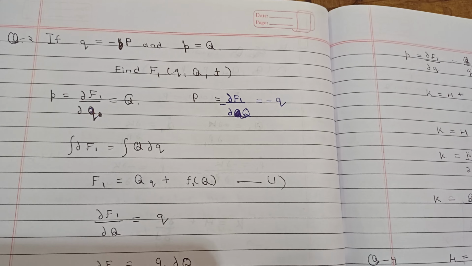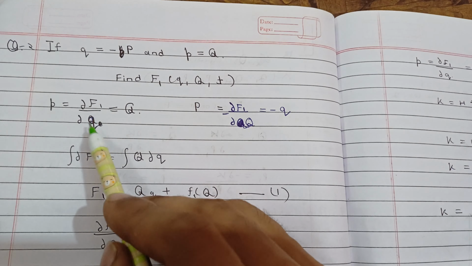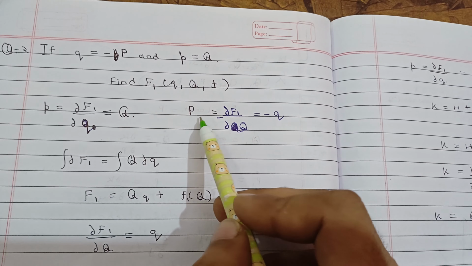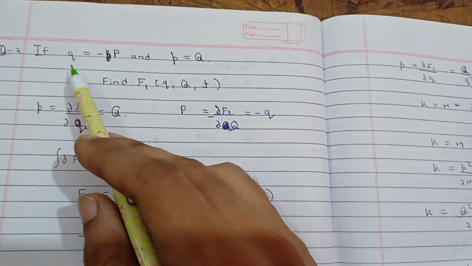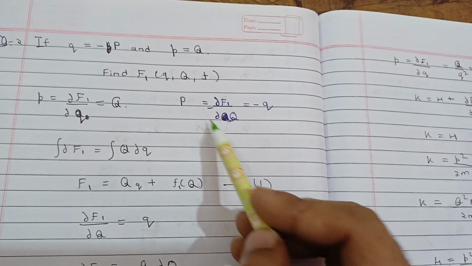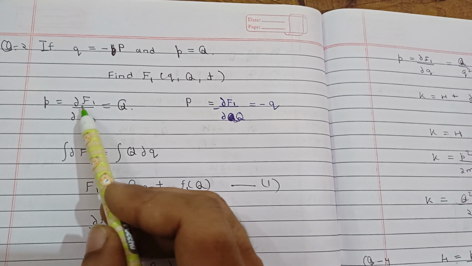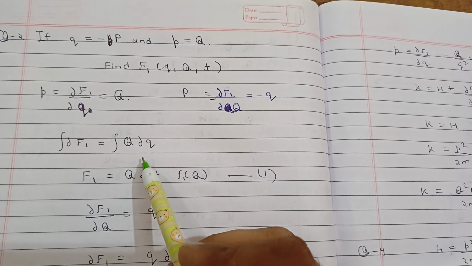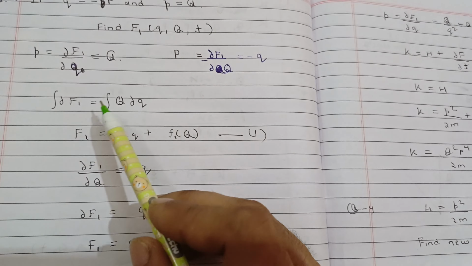How? I wrote it from here. Small p = Q is given. So this should be equal to this. And the second equation is capital P = −∂F1/∂Q. So this should be equal to P = −q. That should be equal to this. Now you have this equation and this equation. So we can solve this by using integration. ∂F1 = q ∂q. Now integrating this will give us q here and some constant that will be a function of capital Q.